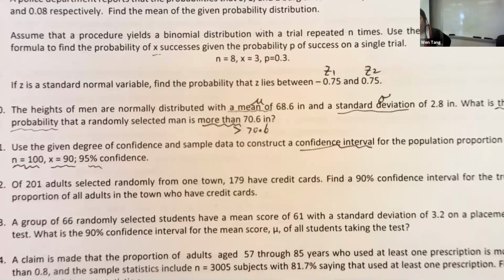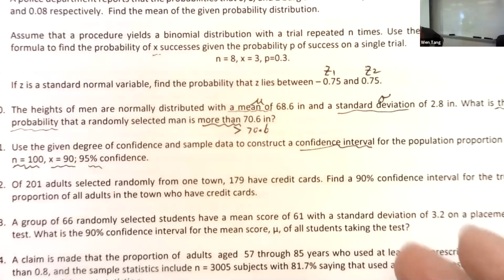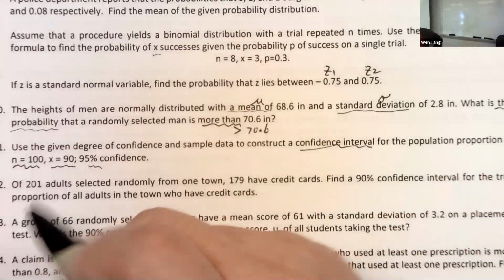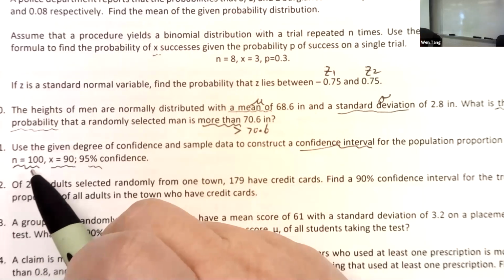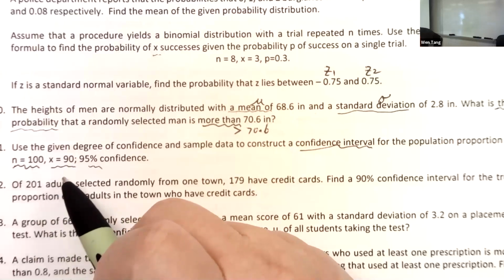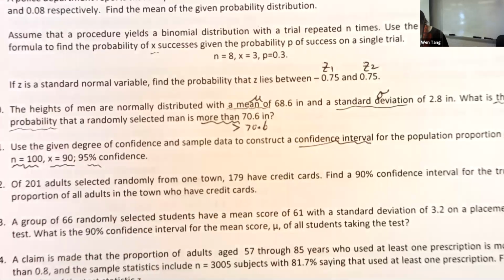Sometimes we can directly find that sample proportion in our question. The question will give you that value, P hat, sample proportion, right? But in this case, we do not have that value, P hat. But we could still use the N value and X value to get the P hat. So let's check how we can get P hat.